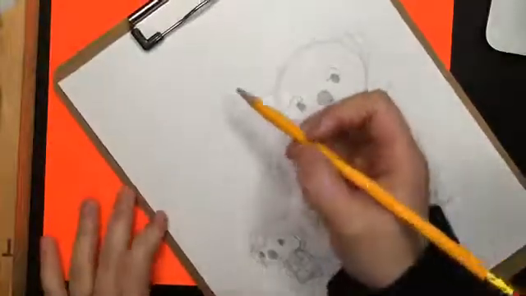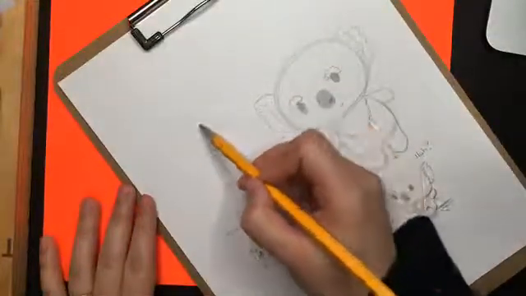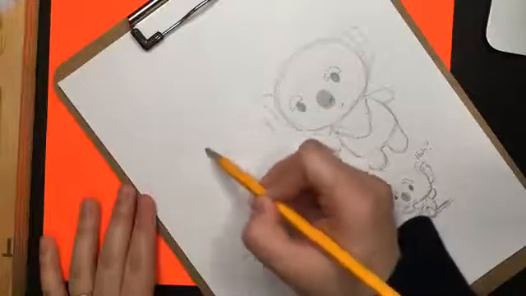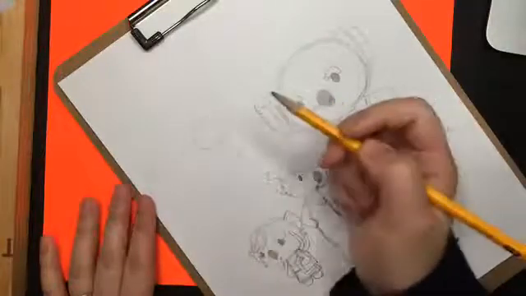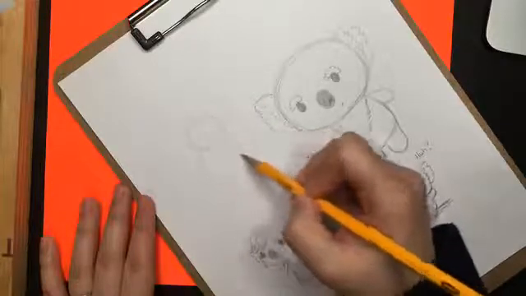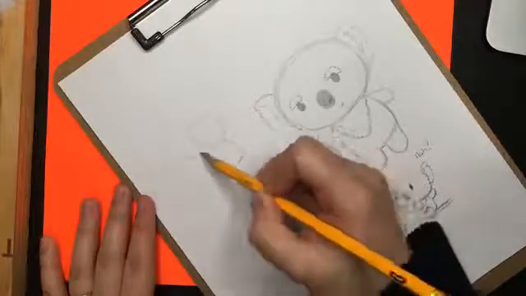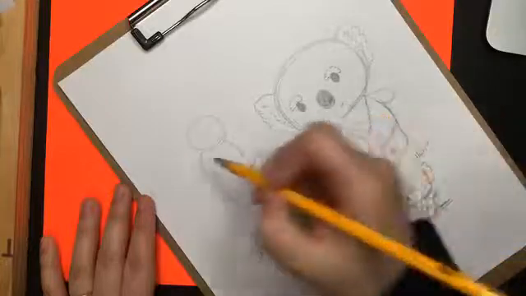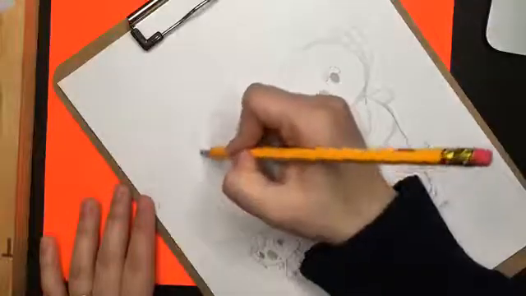So let's draw another one up here. Maybe a koala with a smaller head and a bigger body this time. So he's kind of a chubby guy. Chubby koala. Chubby things are cute.